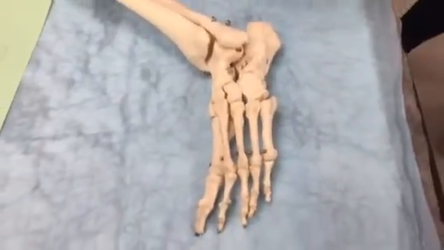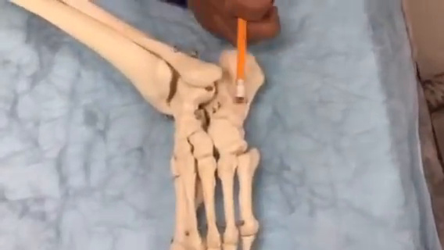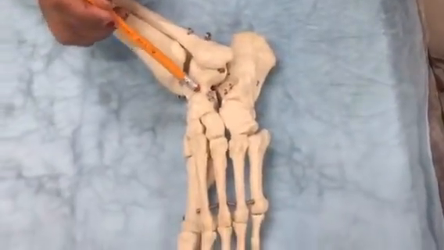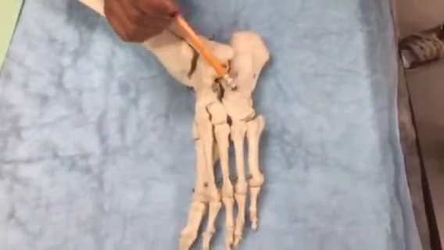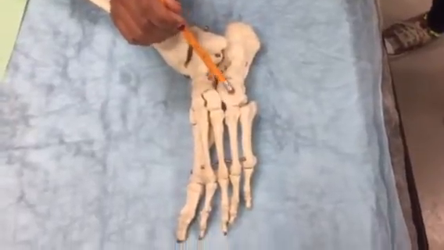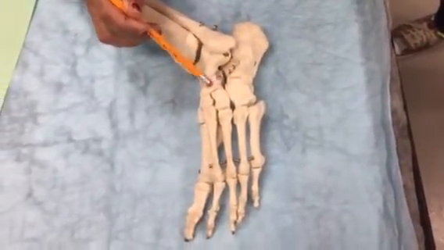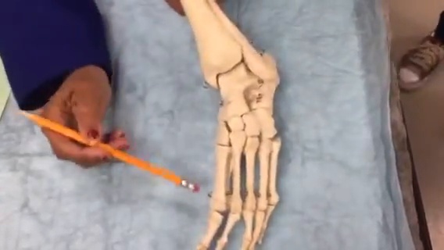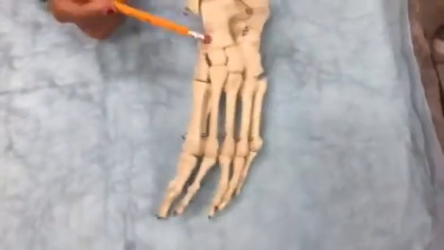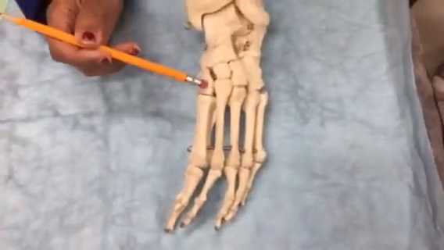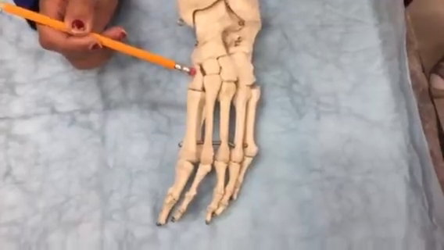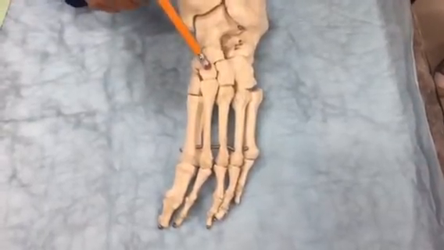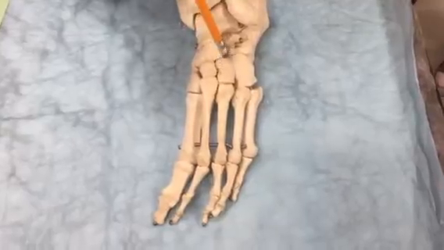Then we will look at this one. This is the heel bone, which is the calcaneus, and this is the talus. Above the calcaneus is the cuboid, and above the talus is the navicular. Now, this is the big toe. Above the navicular, this one is the medial cuneiform, this is the intermediate cuneiform, and this is the lateral cuneiform.